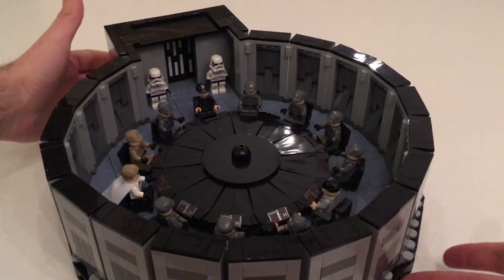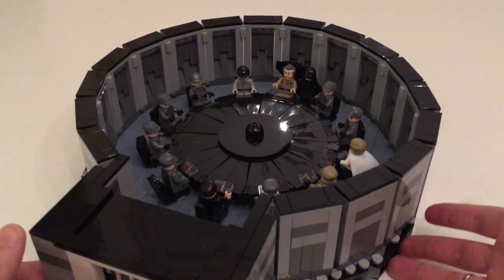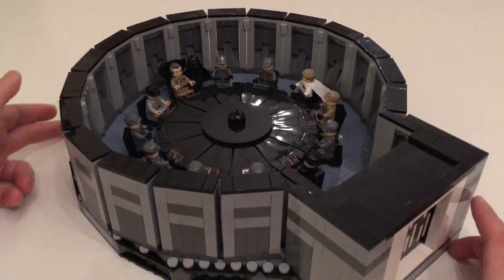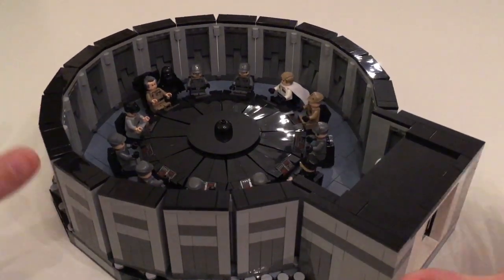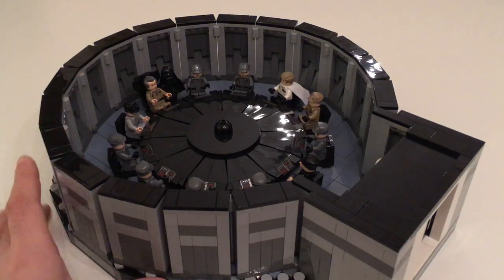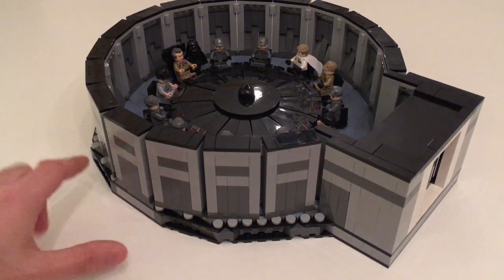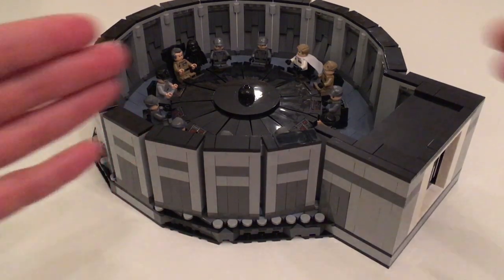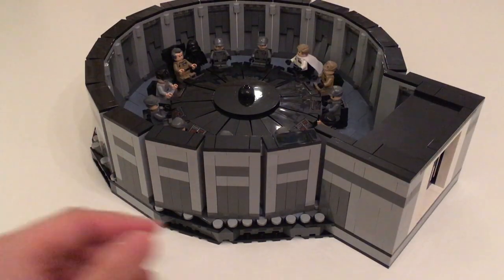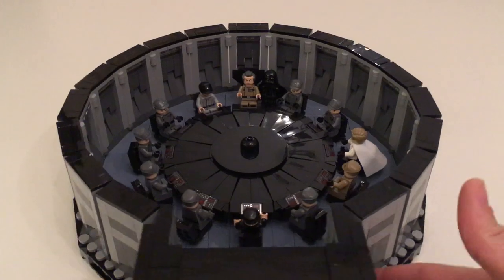So as I mentioned, it is designed by Jacopo Magri, who also designed a genius Jedi Council chamber MOC. I built that as well. This one has the general shape of that, but the construction is totally different. The construction of the Jedi Council chamber actually used a lot of wedges going inward, creating a round shape. Actually very similar to how this table was designed. I'll come to that later.